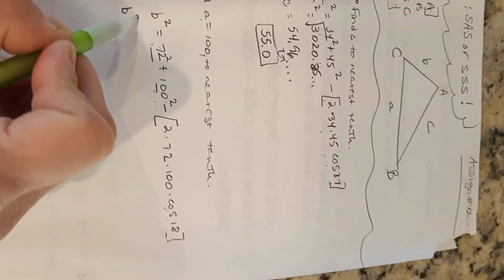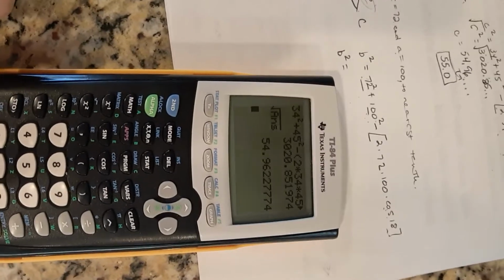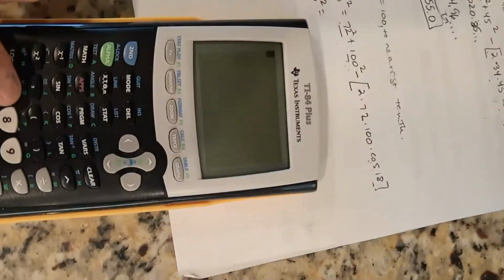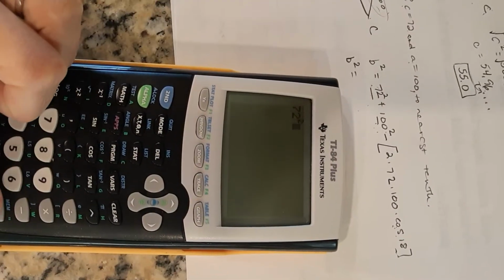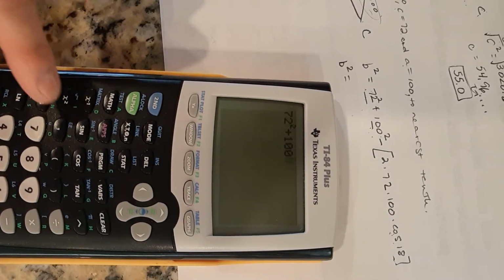All right, so it's b squared equals, I'm literally just going to type into my calculator what is on the paper. So it's going to be 72 squared plus 100 squared.